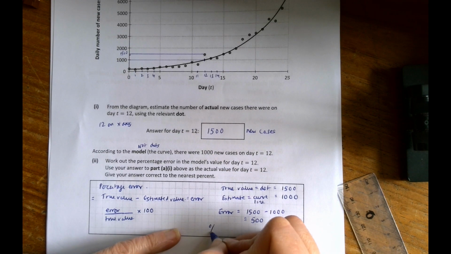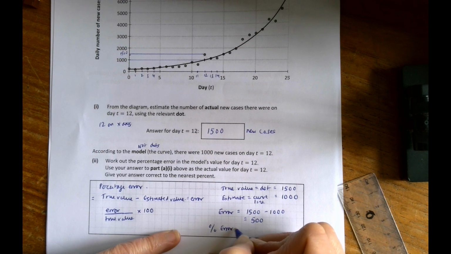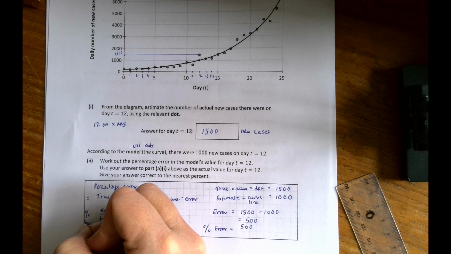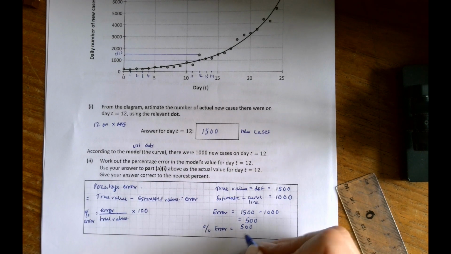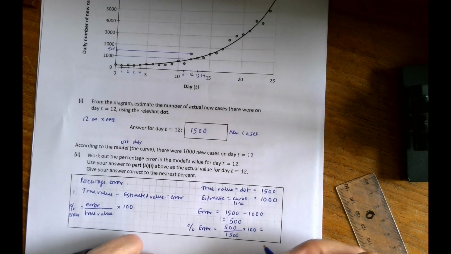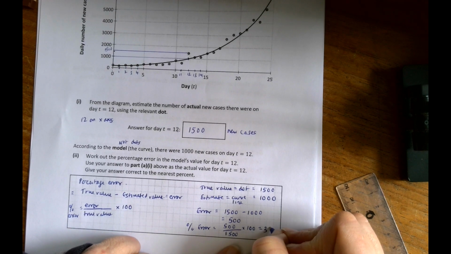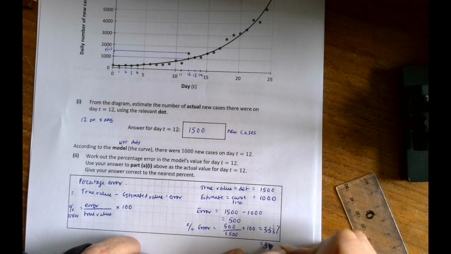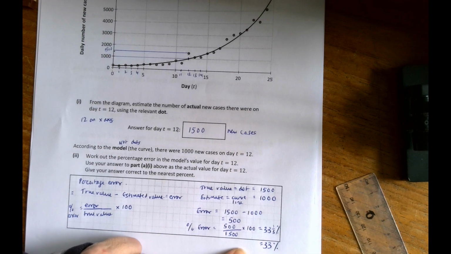The percentage error is 500 over the true value, which is 1,500, times 100. When you put that in your calculator, you'll get 33.33%. They're looking for the nearest percent, so 33% is the error.